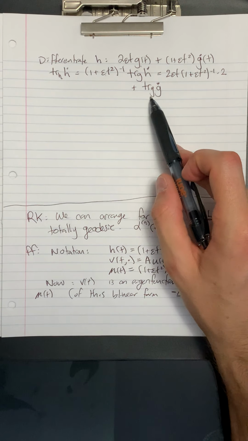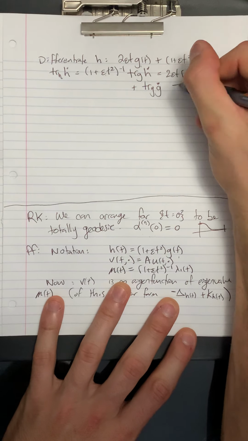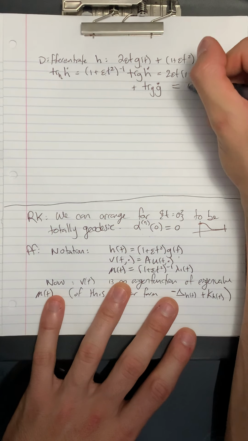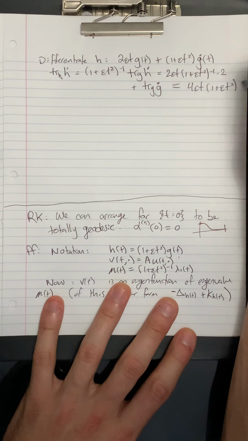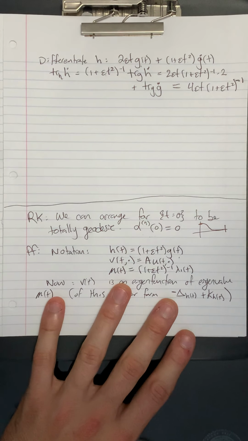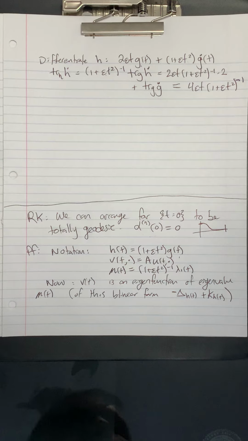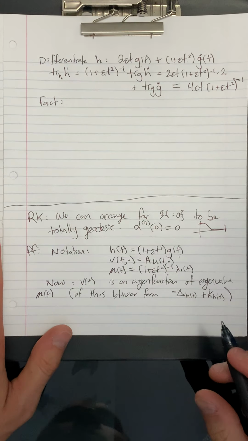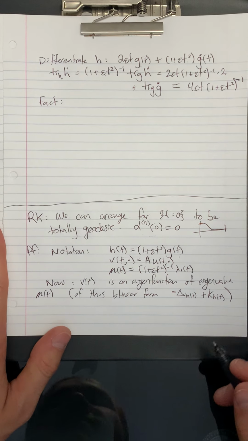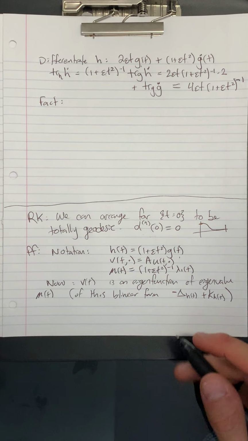And this is where that comes in. So this whole thing equals 4 epsilon t, (1 plus epsilon t squared) inverse. And now, here's a fact. I'm not going to compute this here for you, but if you want to check it, you can. It's a fairly straightforward computation.